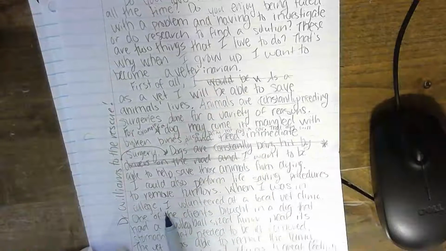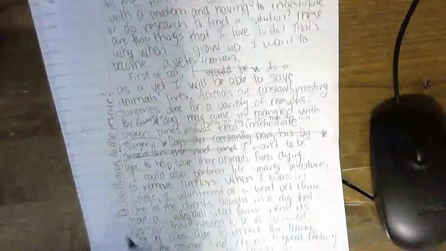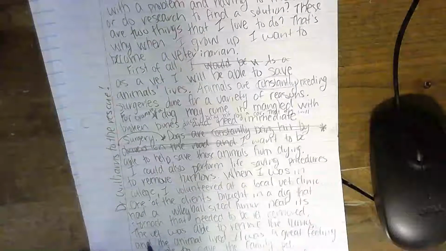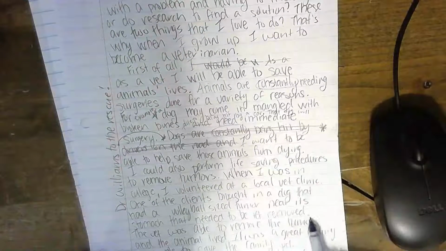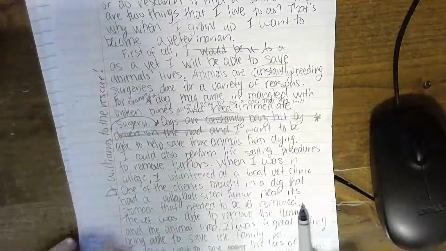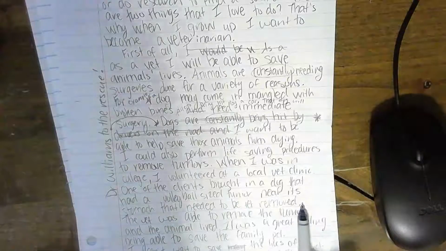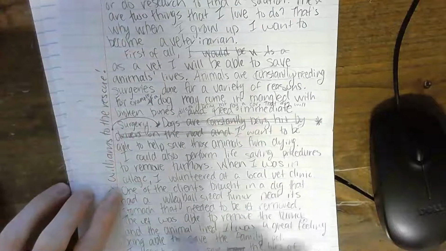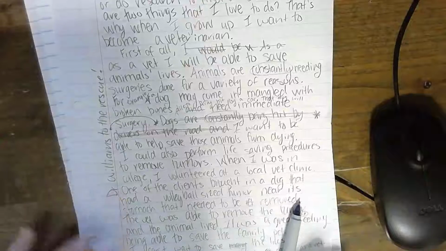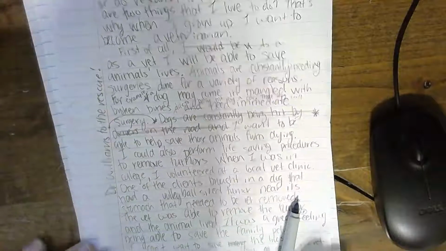When I was in college, I volunteered at a local vet clinic. One of the clients brought in a dog that had a volleyball-sized tumor near its stomach that needed to be removed. So this sentence, I would not add a compound sentence or another simple sentence to it because it's already really long. So my sentence started here, it went over 3 lines, it ended here. I'm not going to add to that sentence because it's already long enough.